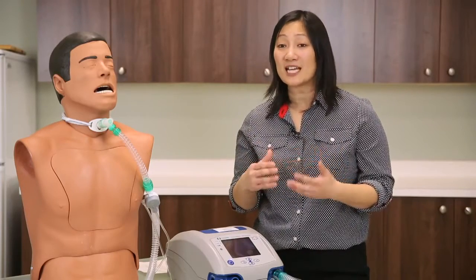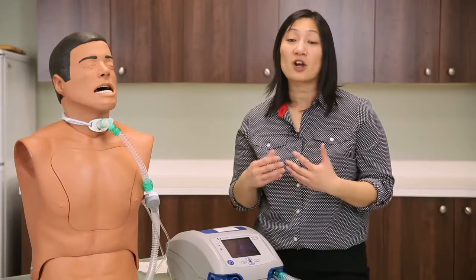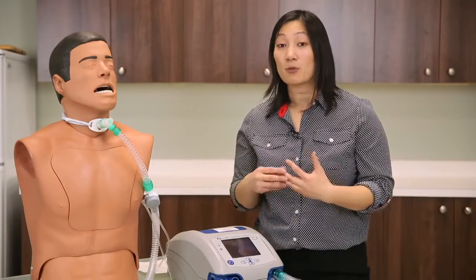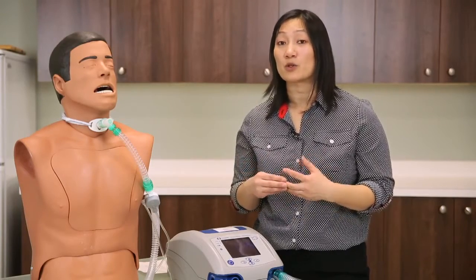If you are unsure or unclear as to how to set your low pressure alarm, please contact your prop RT, and your prop RT can walk through this process with you over the phone.